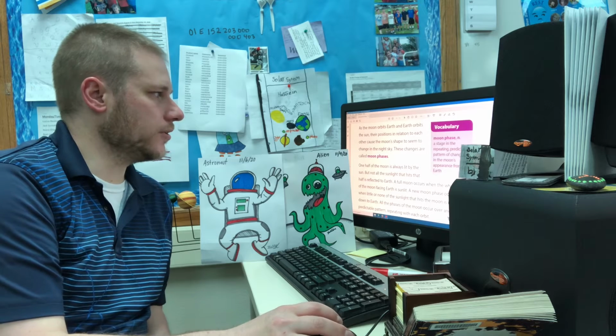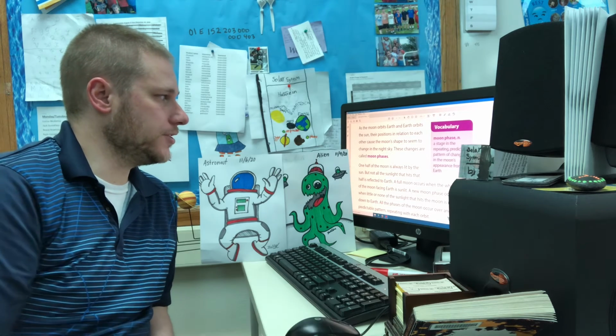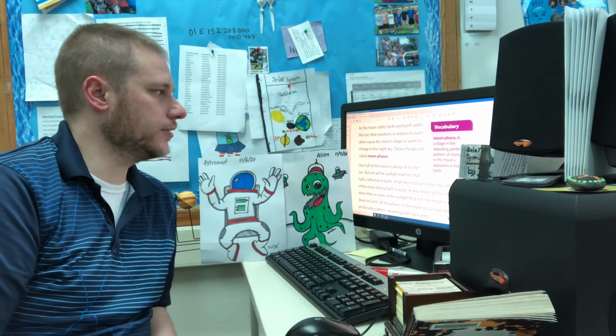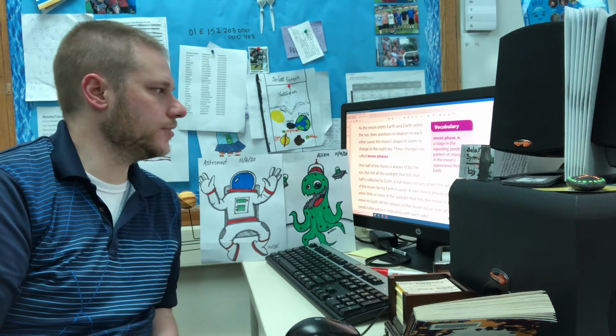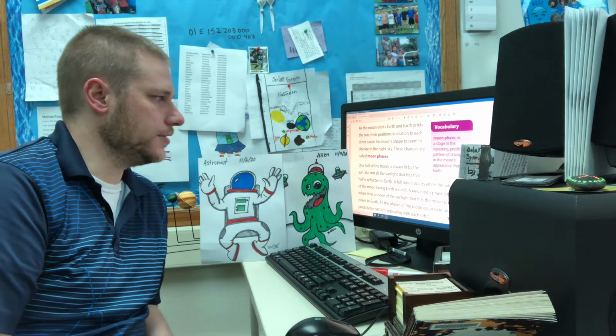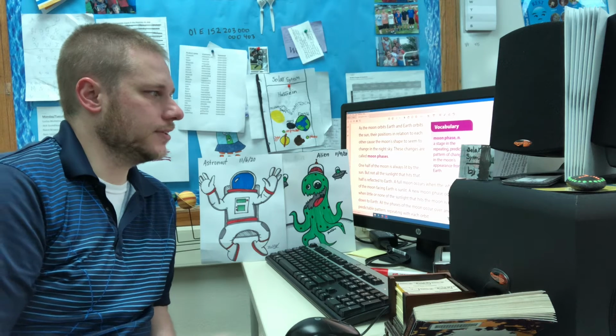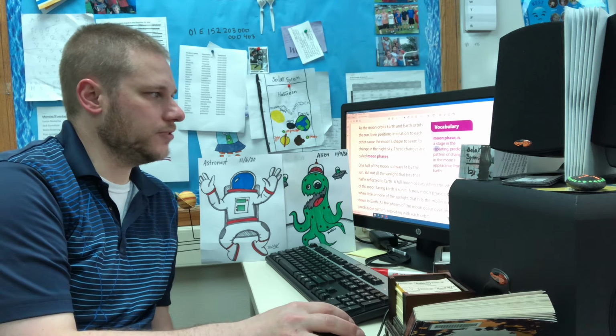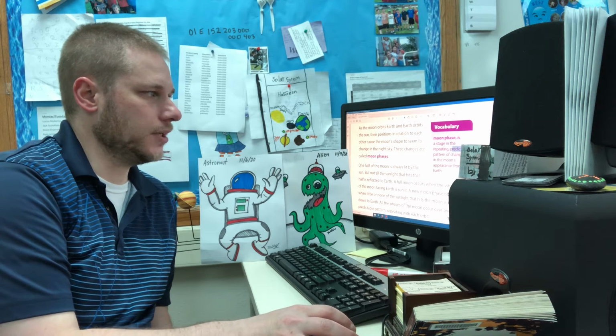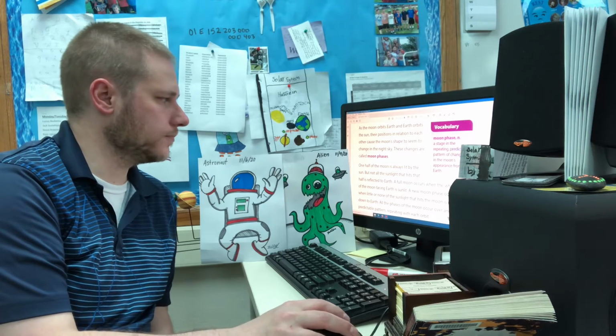As the moon orbits Earth and Earth orbits the sun, their position in relation to each other causes the moon's shape to seem to change in the night sky. These changes are called moon phases. And two words that are associated with moon phases are repeating and predictable. It happens over and over again.